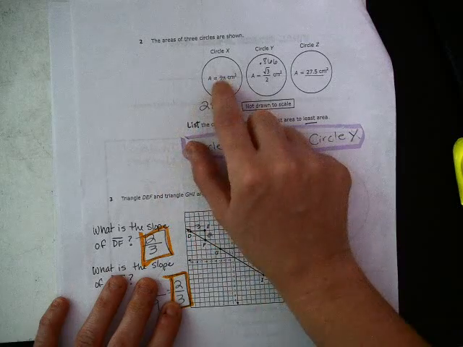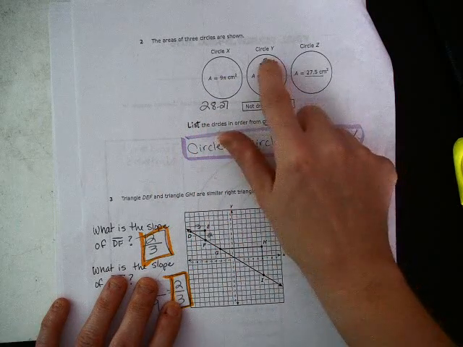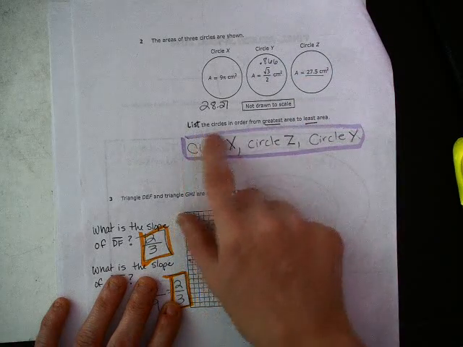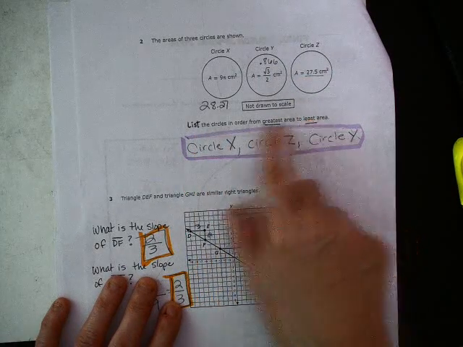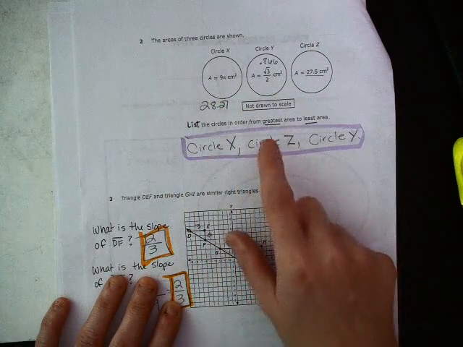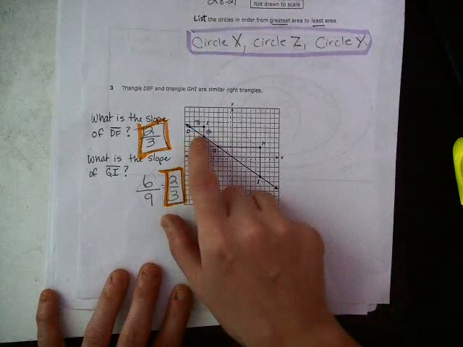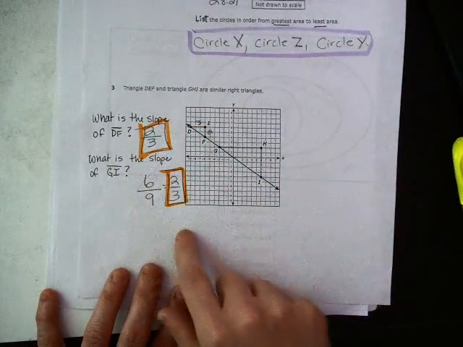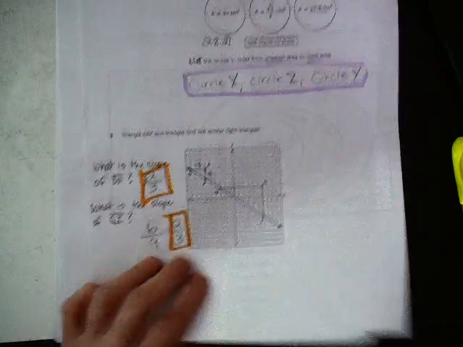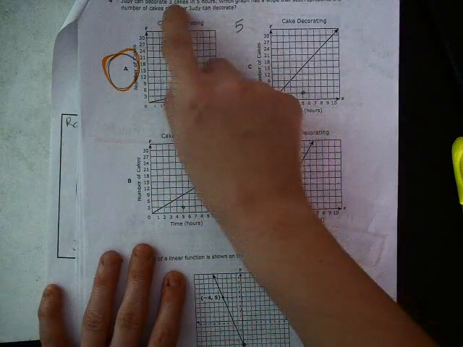Okay, then there's this one. You put these into your calculator. I used actual pi and then rounded. This one I put in my calculator, got that. That one was already done for me. So then it says greatest to least. This is my largest number. This is my next. This is my smallest. Then I did rise over run. There's my slope. They are the same when you simplify them.